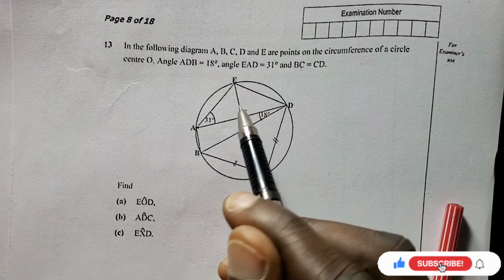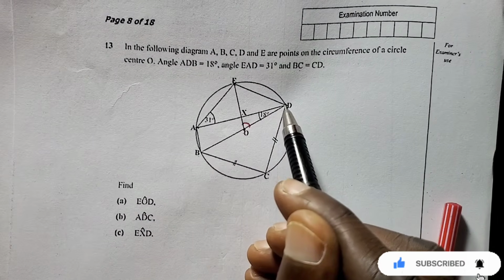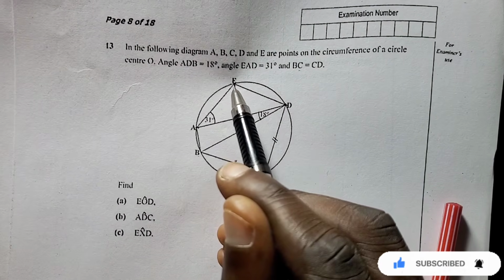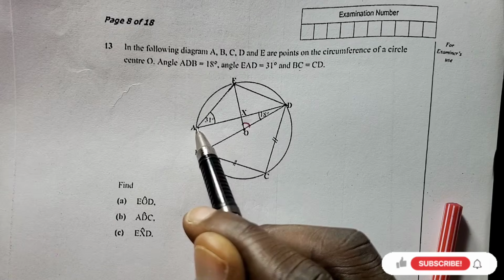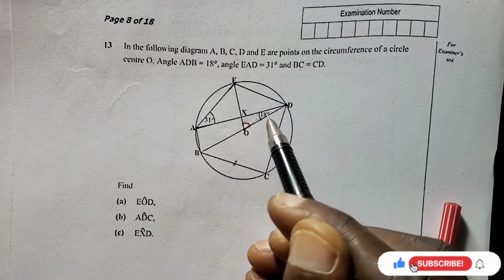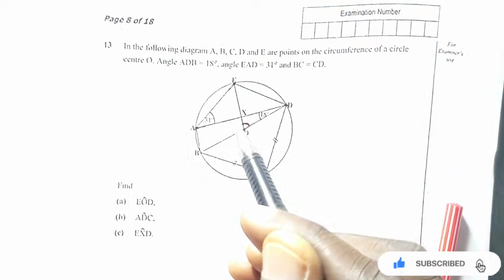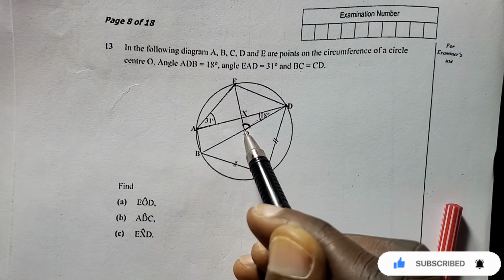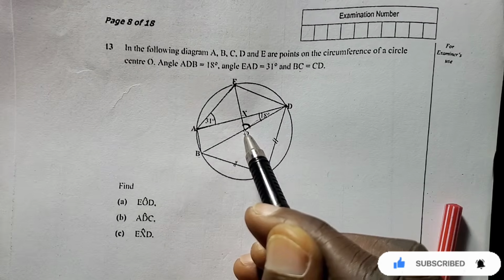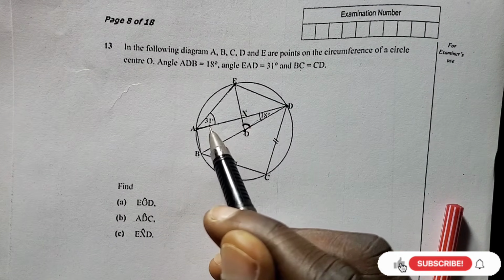When you look at this, you have ED here, so this is the chord, and from E we have this angle which is on the circumference. This other one is at the center, so it's supposed to be twice this angle.